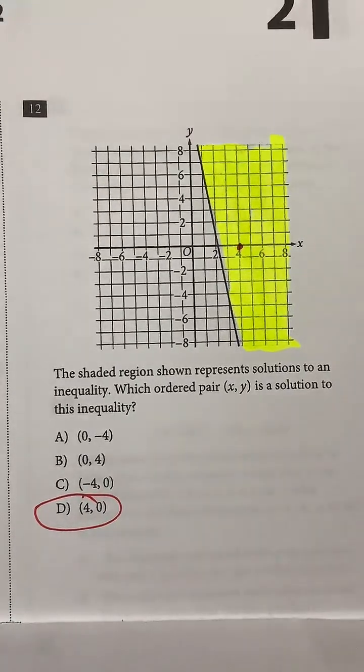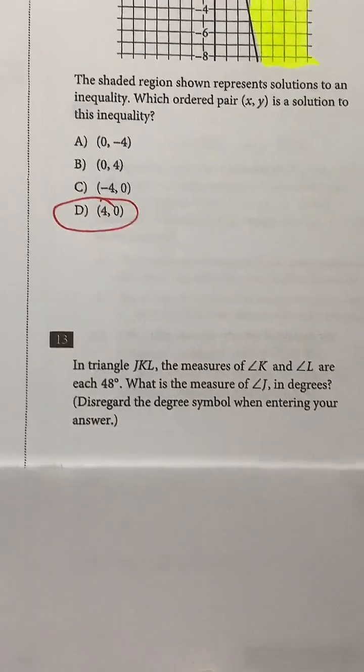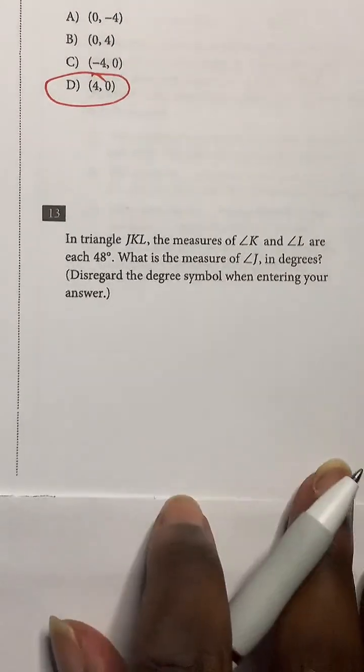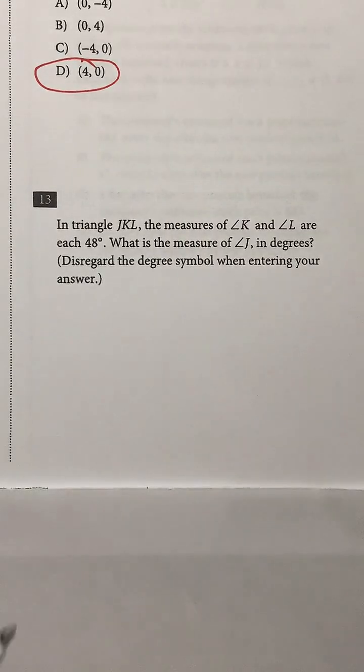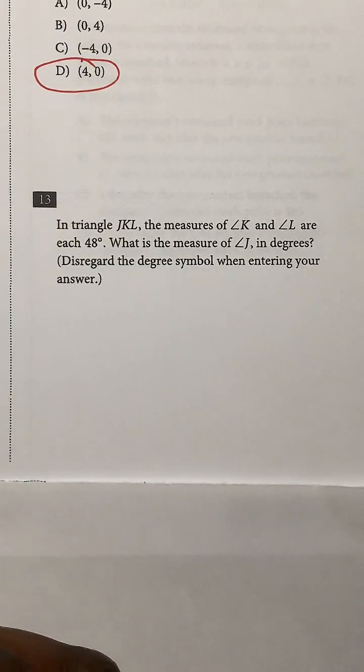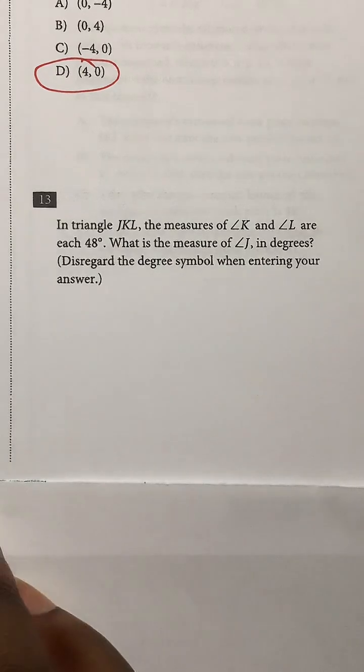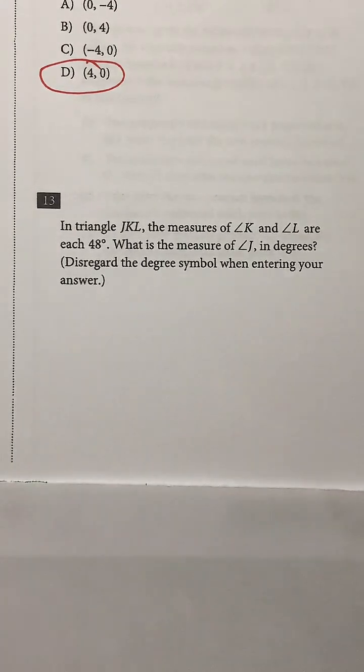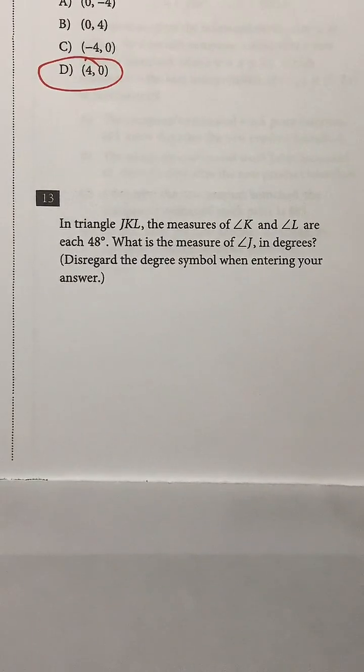All right. Let's go. Number 13. In triangle JKL, the measures of angle K and angle L are each 48 degrees. What is the measure of angle J in degrees? Disregard the degree symbol when entering your answer. So we have a triangle JKL. K and L are both measuring 48 degrees. They want to know the measure of angle J.